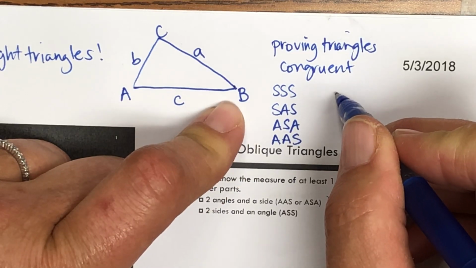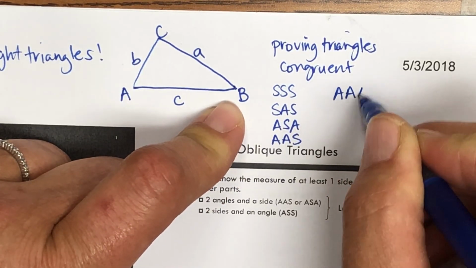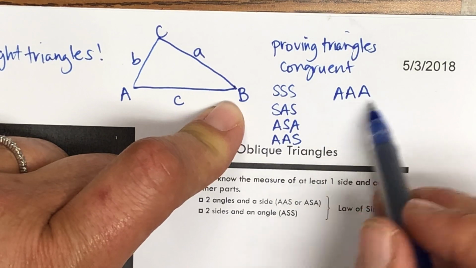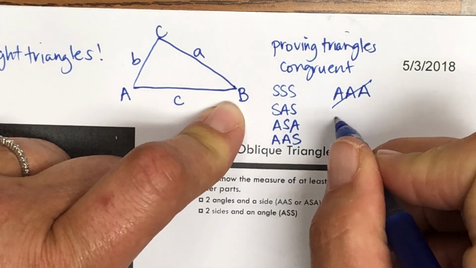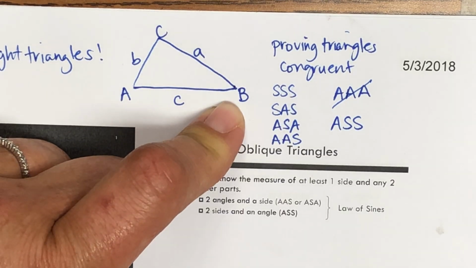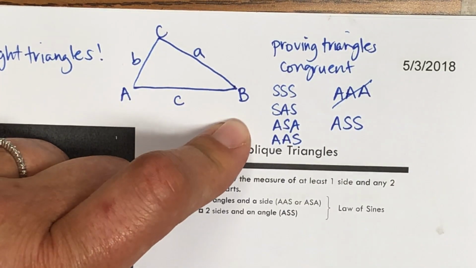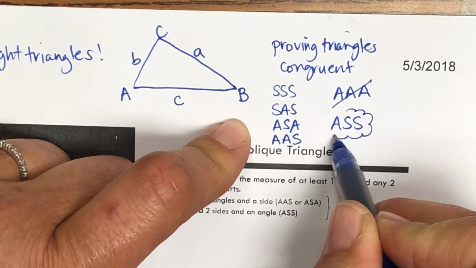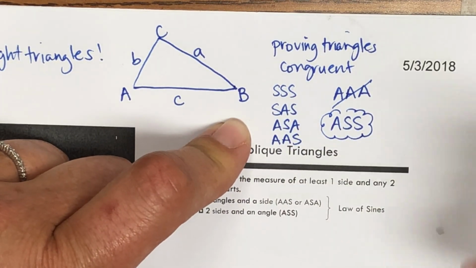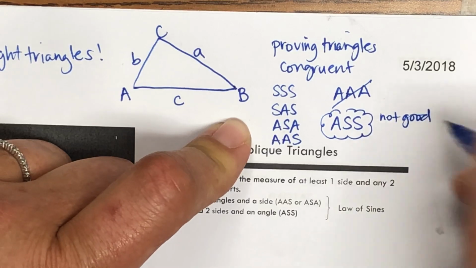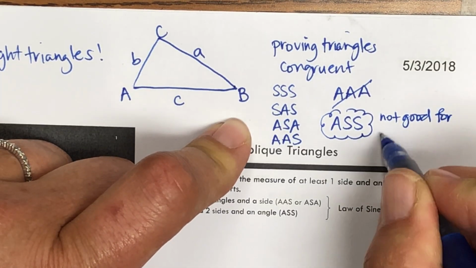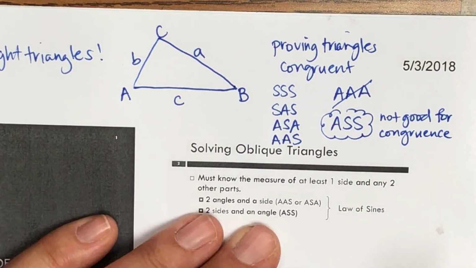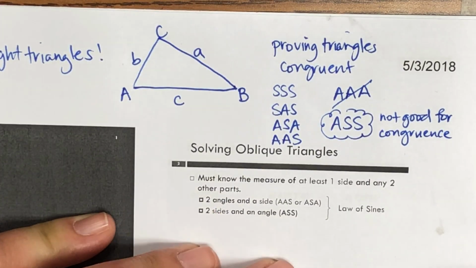There were 2 other possibilities that did not work, if you recall. Angle, angle, angle. That does not give you a guaranteed unique triangle. It would give you a similar triangle, but that's not enough to prove congruence. And then there was this bad word. Do you remember that? Your teacher probably said there's no bad words in geometry or something along those lines. I like to refer to it as the Haas case. This case is special. It is not enough information to prove congruence. However, we can use it. It's not totally lame when it comes to solving triangles. We can use it to find information about triangles.